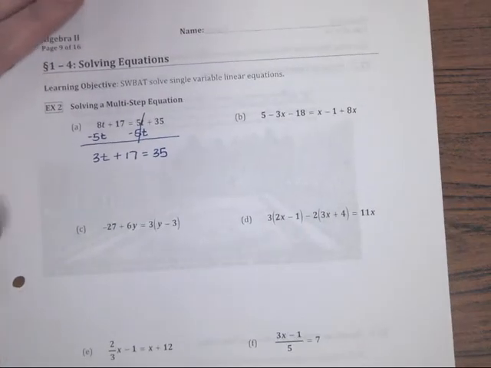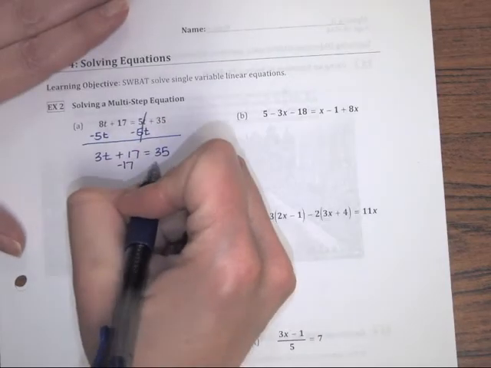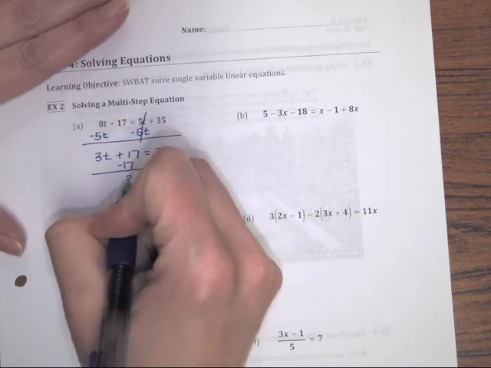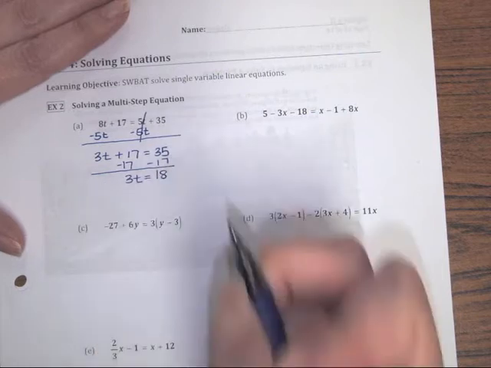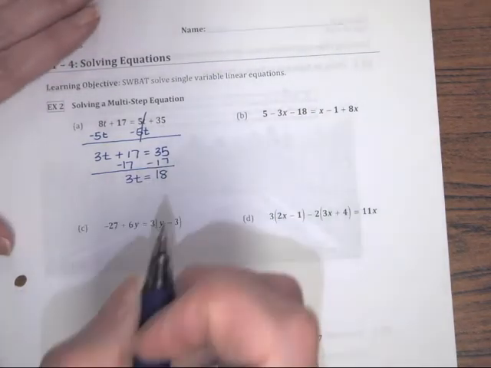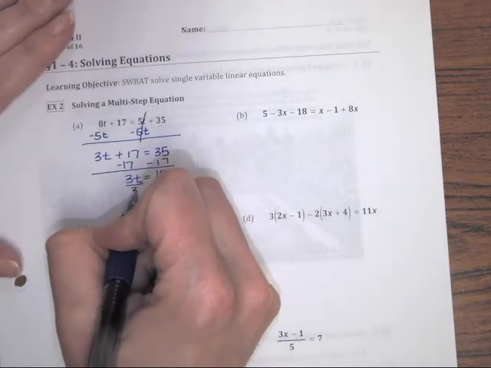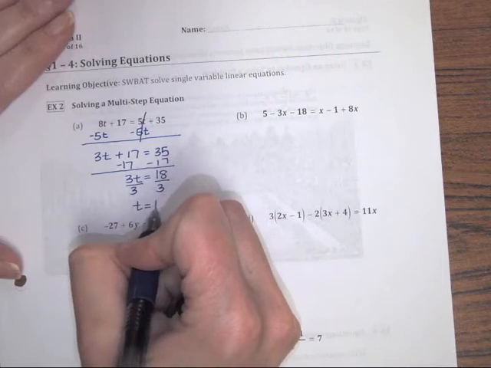At this point, I have a simple two-step equation. I'm going to subtract 17 from both sides, and I think that gives me 3t equals 18. I'm going to try and do math in my head. This is 18, right? And divide both sides by 3, and we get t equals 6.